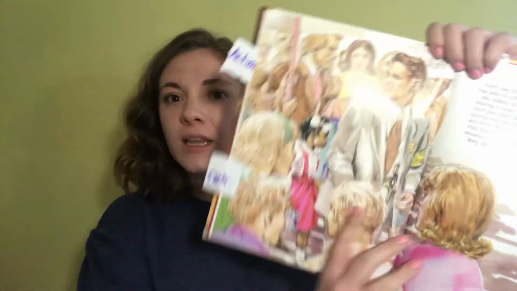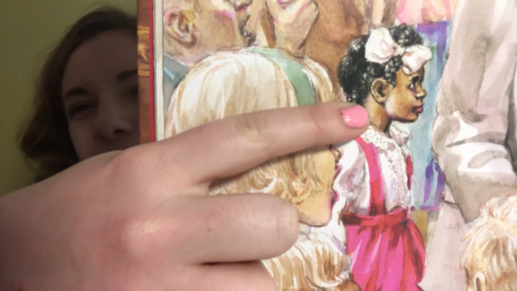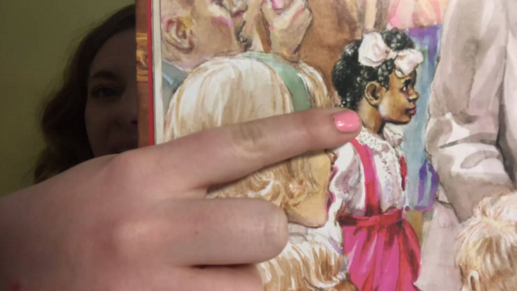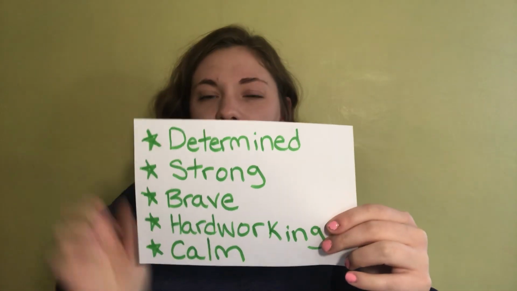All right, if we look at this picture right here. If you look at Ruby's face, does she look happy or is she laughing? No, if you ask me, she looks determined. She's determined to get through that crowd of people and get into school. So we just looked at the picture right there, and that's what told us a character trait about Ruby. All right, let's keep going. A couple more.